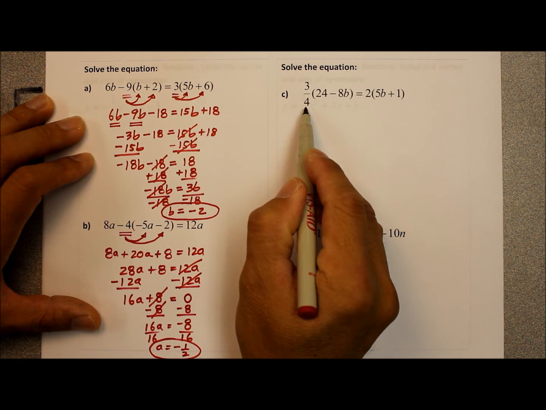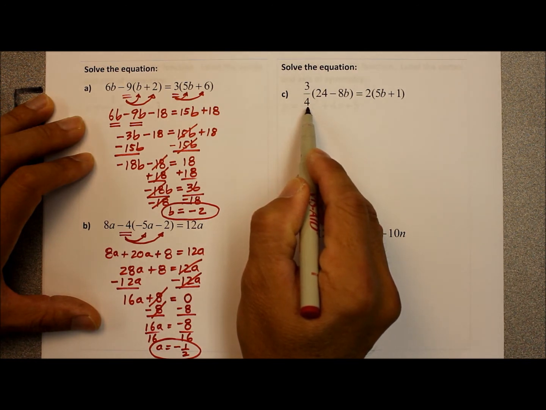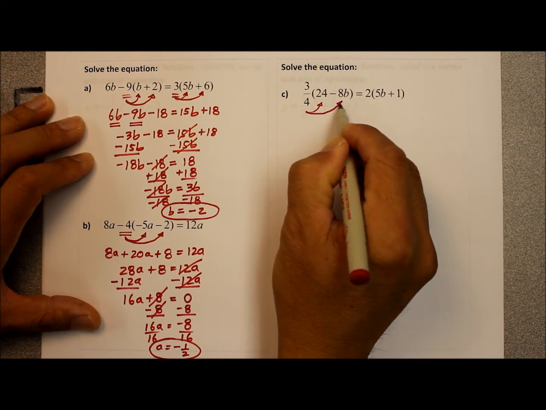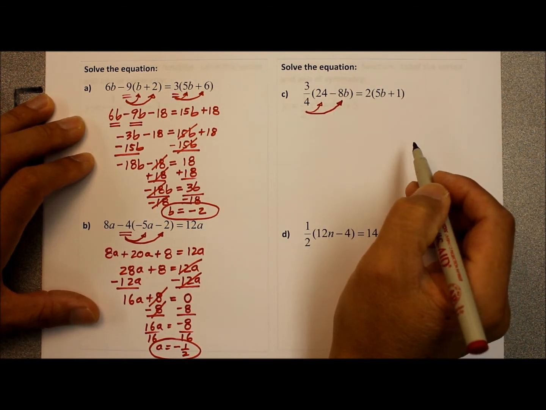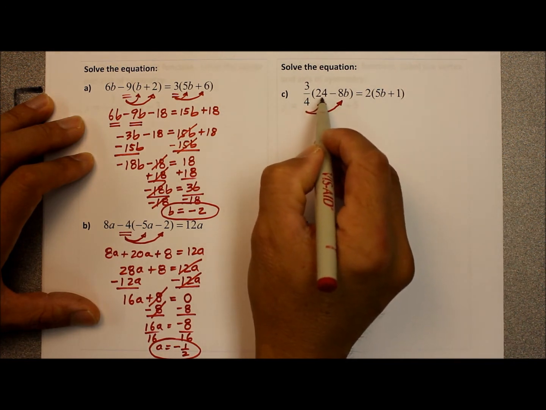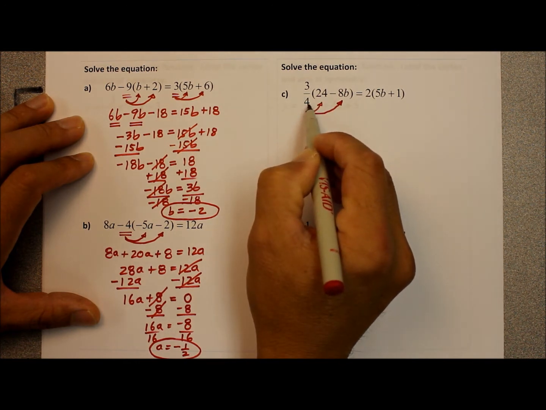Here we go. We see a number outside of parentheses. So we're going to do the distributive property. You see, the procedure is the same, just different numbers. Now here's how you want to consider doing this one. You see that whole number 24? That's a whole number. It's like a numerator. And 4 is a denominator.